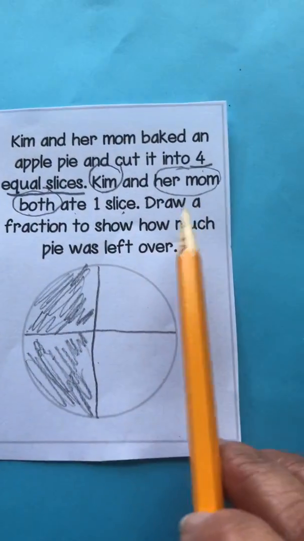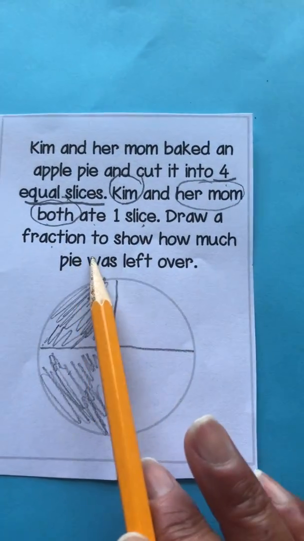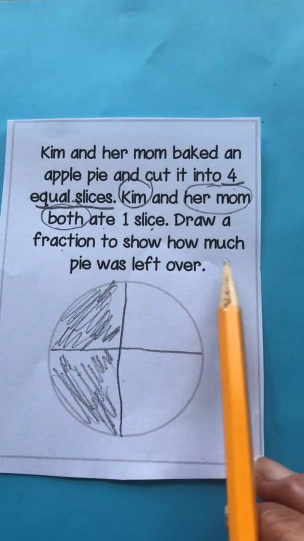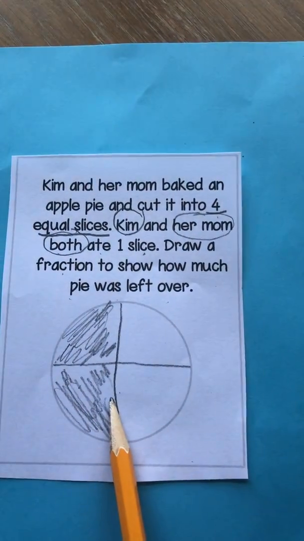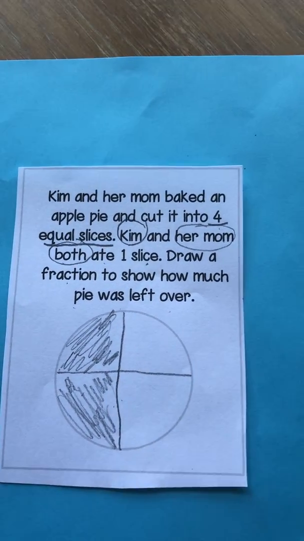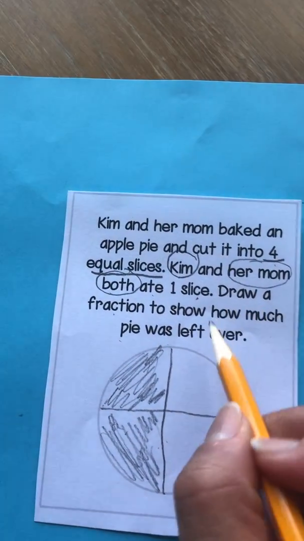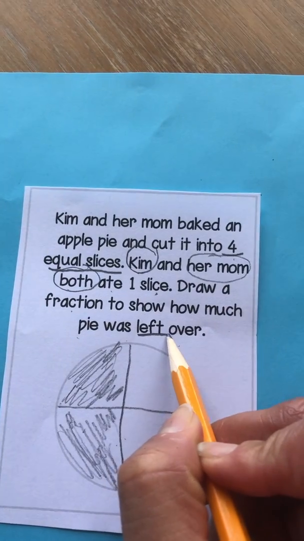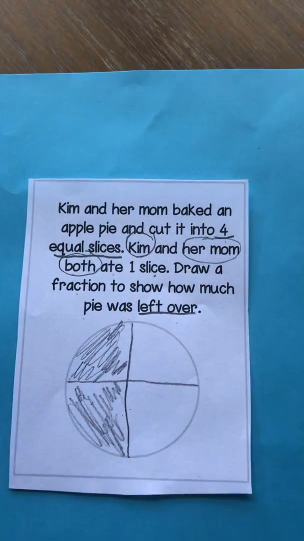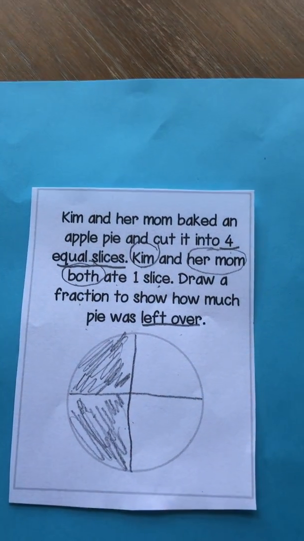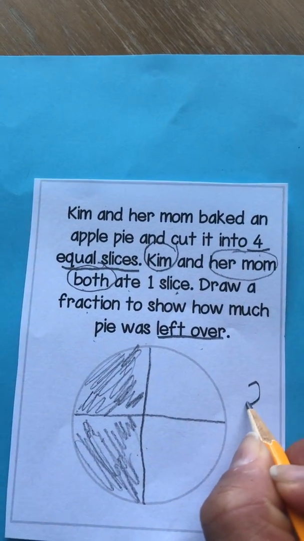Okay, now they want us to draw a fraction to show how much pie was left over. Well, we drew our model to represent what fraction? And we're looking at what's left over. If you said 2/4, you are correct.